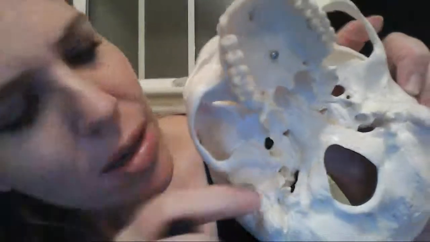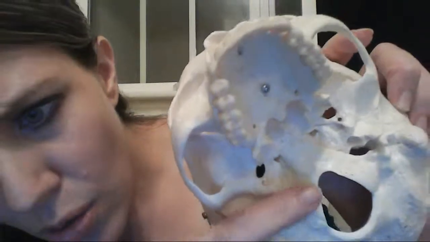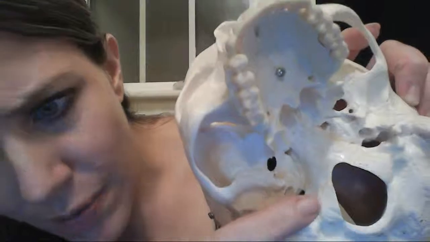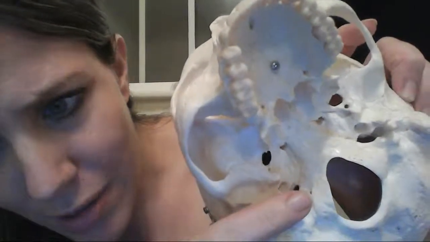You see that guy? That little hole right there. See him right under that condyle? That's your hypoglossal canal. That is where your hypoglossal nerve, cranial nerve number 12, that feeds the tongue, is going to go through there. And there's one on the other side.